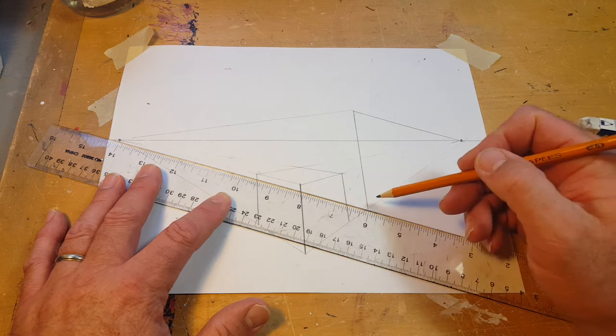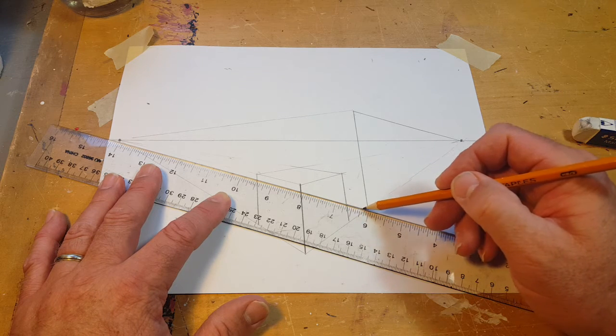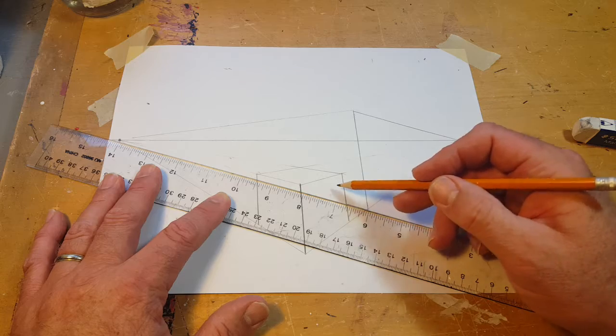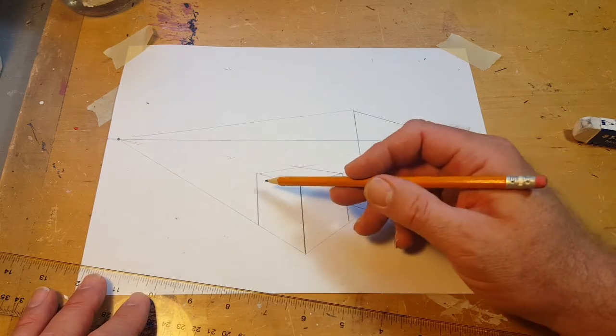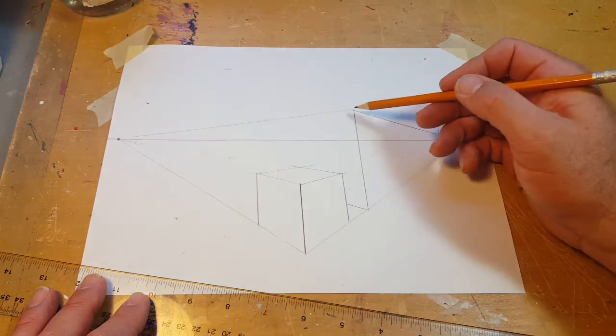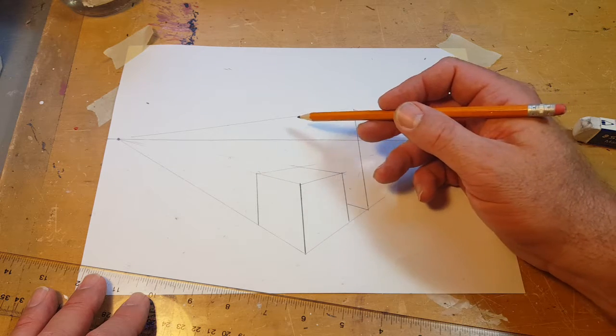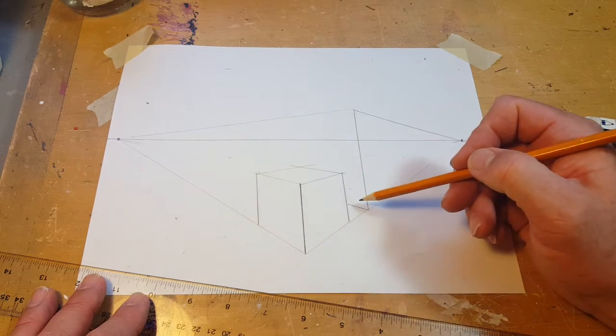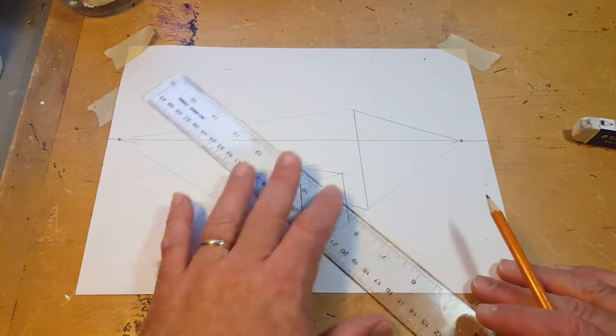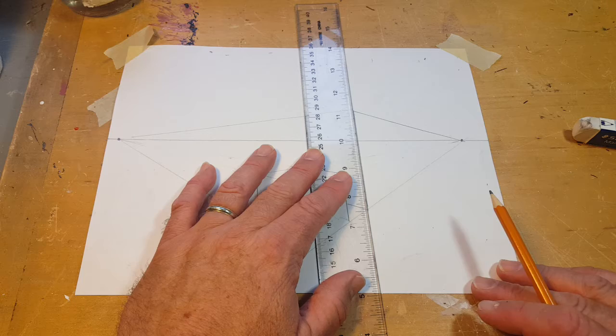To save me a little bit of a hassle, I'm just going to stop this line when I hit the first block. I'm not going to continue it on the other side. As long as I'm going to cut this off somewhere between these two lines, I'm okay. If I want this to go further, yeah, I would put that line in. Go back to my vertical line.